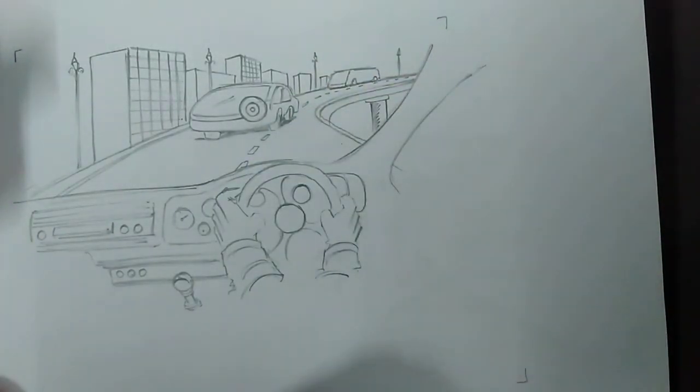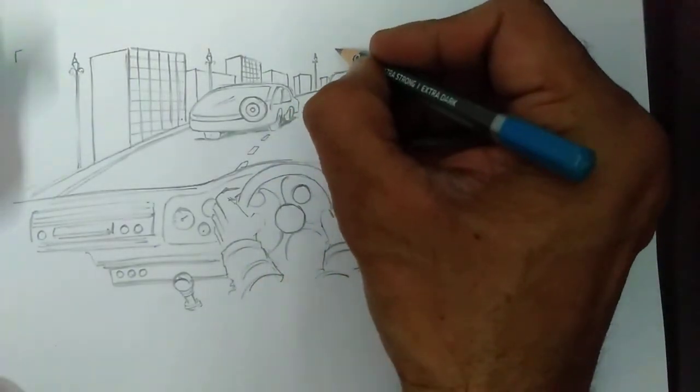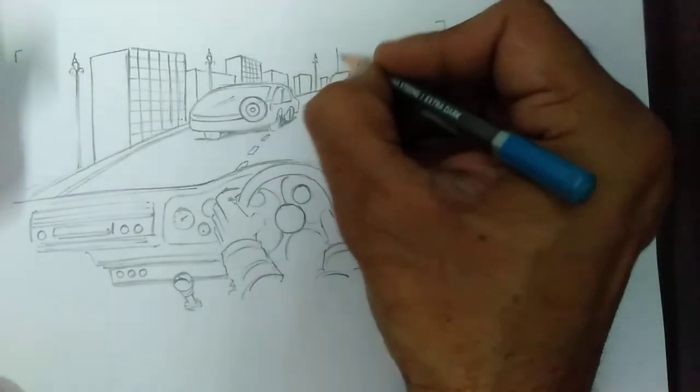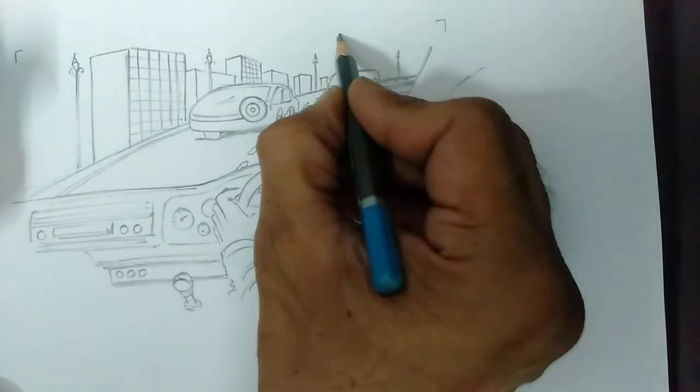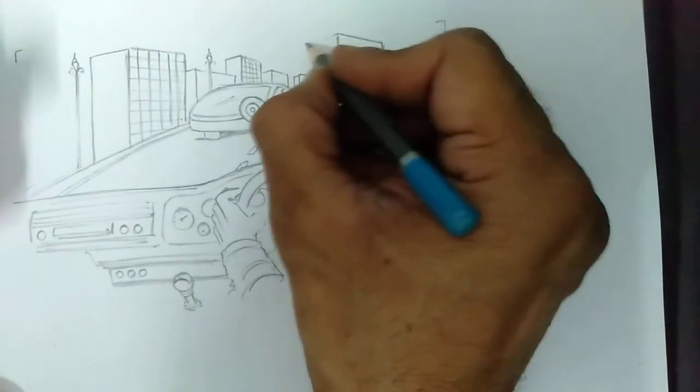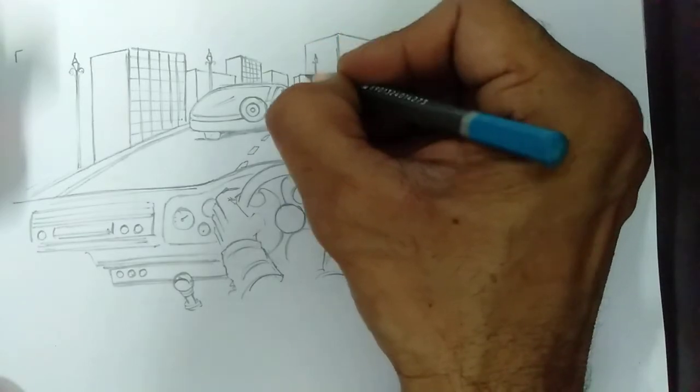Now it depends upon the size of the building. If any building is at extreme far but it is very big, then at this part we can draw a very big building like this. That is possible. Why? Because its size is extremely bigger as compared to these buildings.